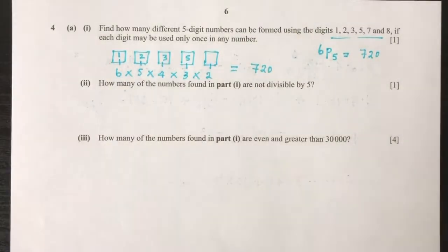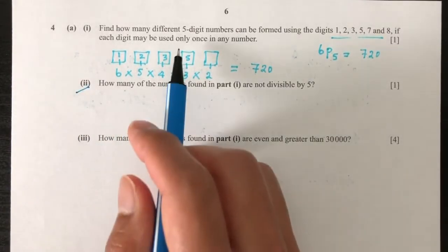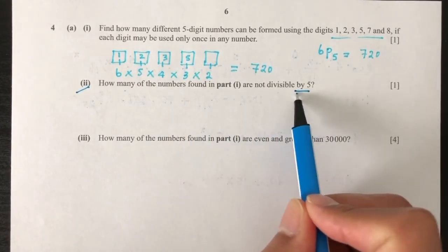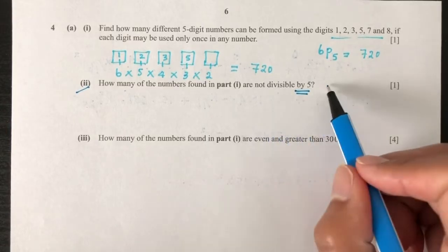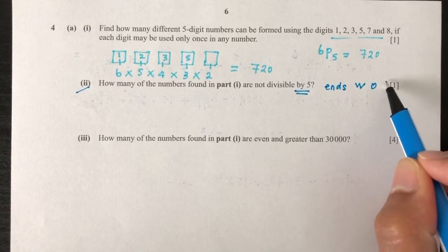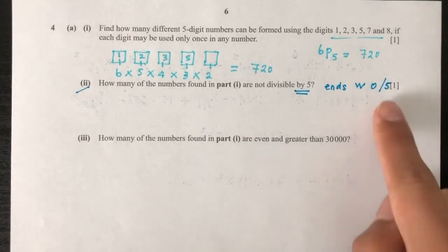Okay. Now moving on to part 2, it says how many of these 5-digit numbers are not divisible by 5. So how do you know a number is divisible by 5? The number ends with 0 or 5. So if it is not divisible by 5, it cannot end with those two.